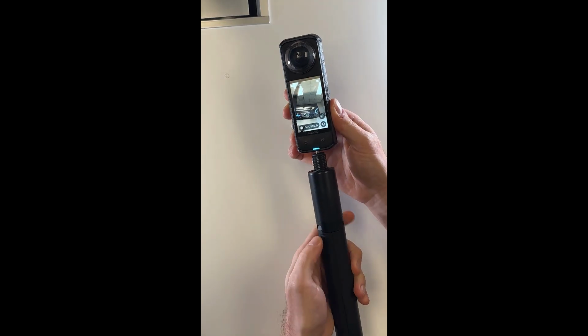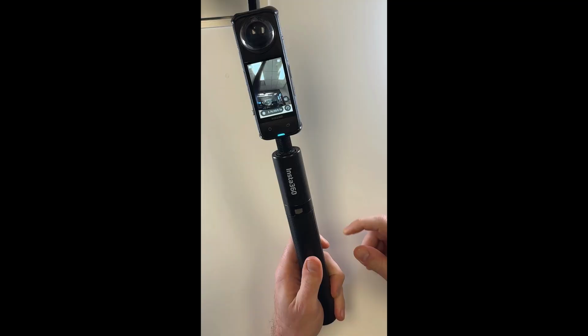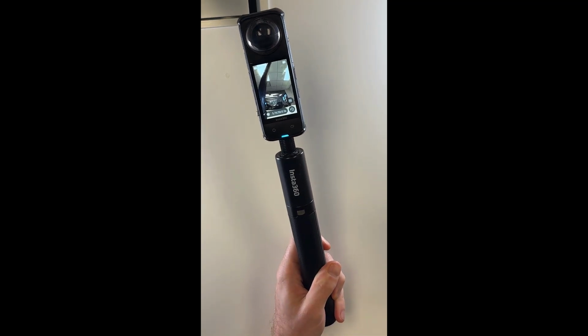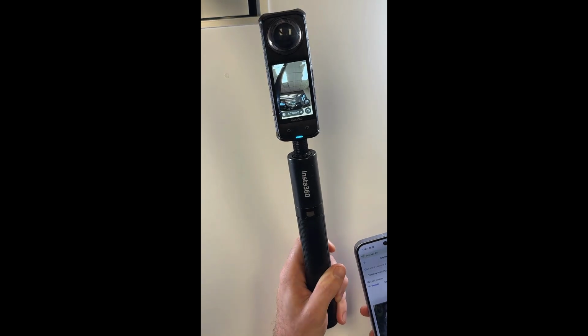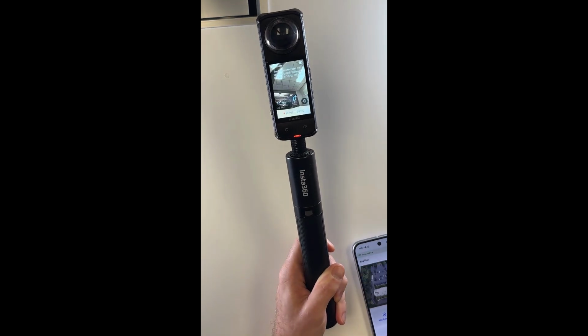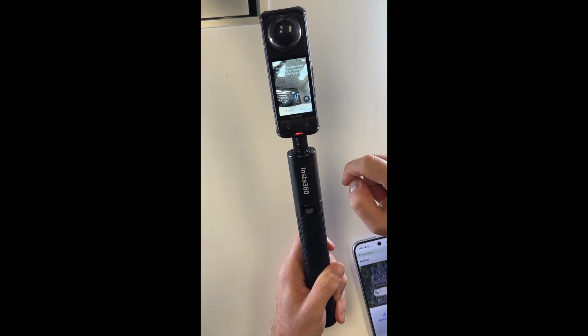You can attach the selfie stick by threading it on at the bottom of the camera and noting that the selfie stick extends if you pull it outward. Whilst doing a video walkthrough, you will note that the camera LED flashes red. As long as the camera LED is flashing red, you can rest assured that the camera is recording.